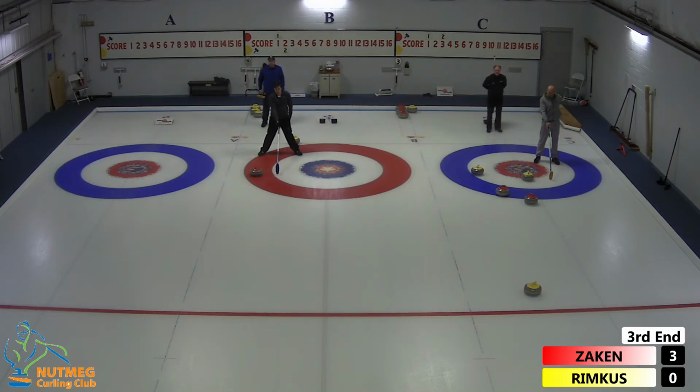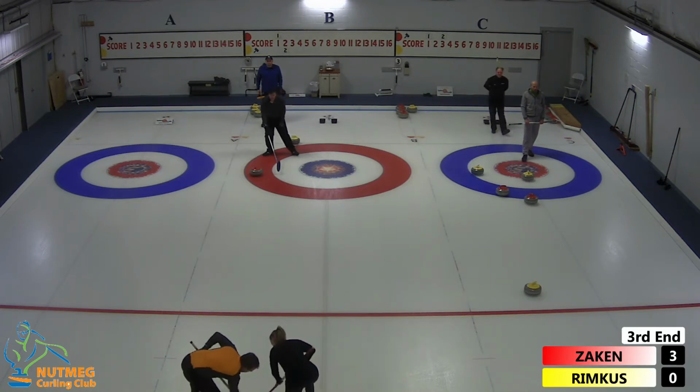So an aggressive early play, but he's down 3, so he's got to go for the points. Rimkus in a bit of a hole in early ends. Stone's on its way. It looks a little wide. It's got to curl a bunch. Not a lot of curl back away from the wall, slow here. Yeah, very slow.